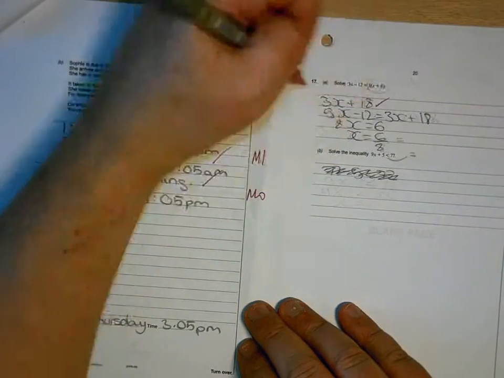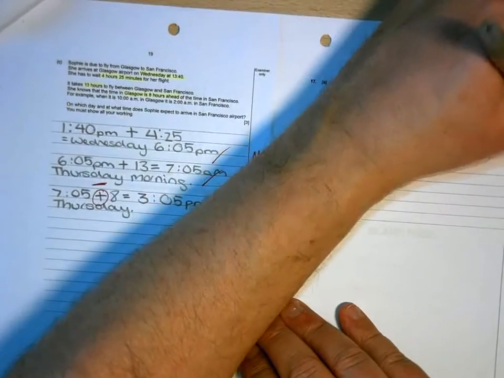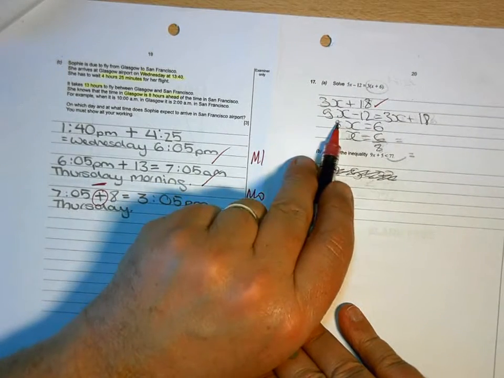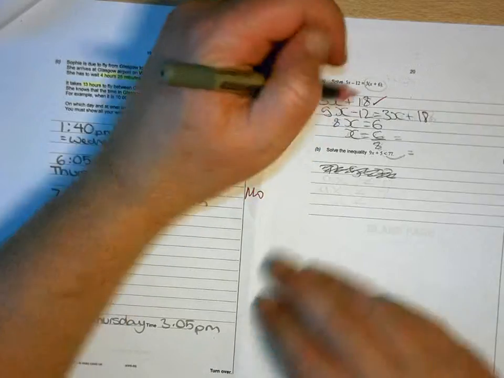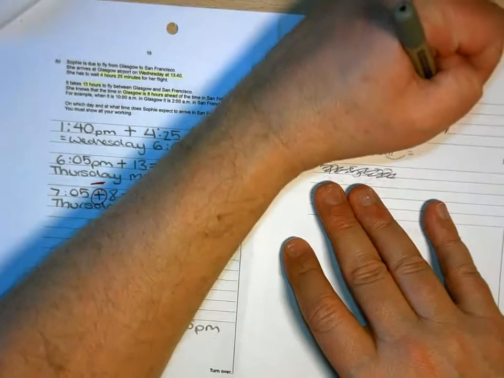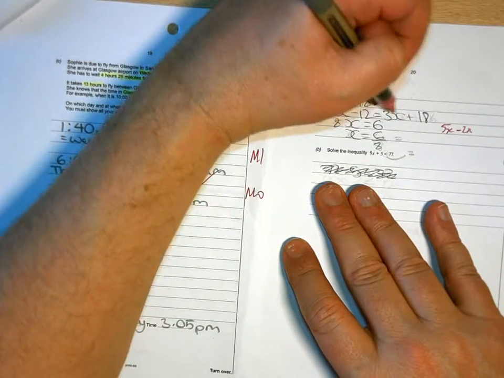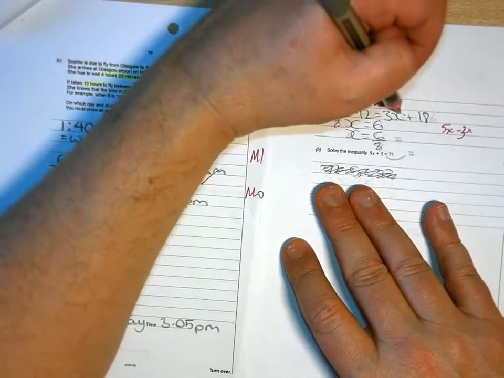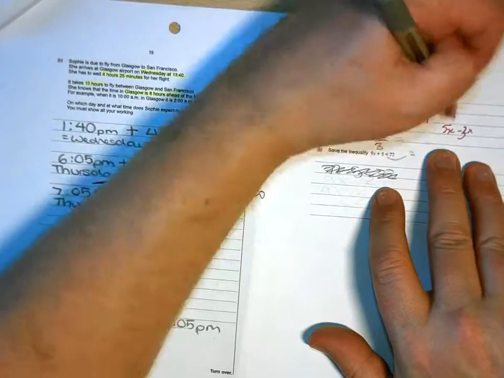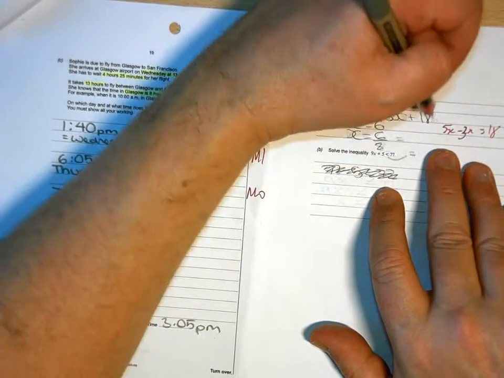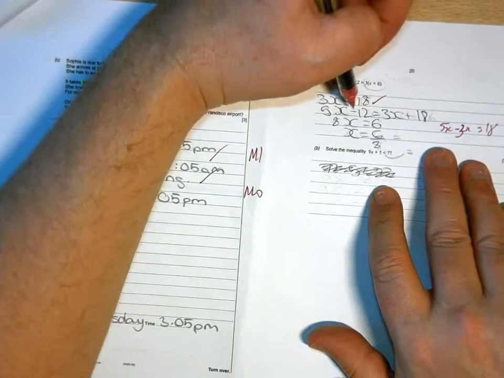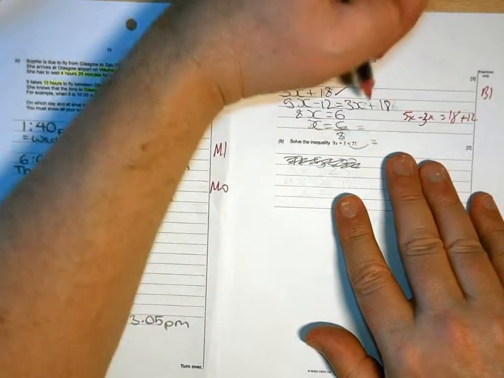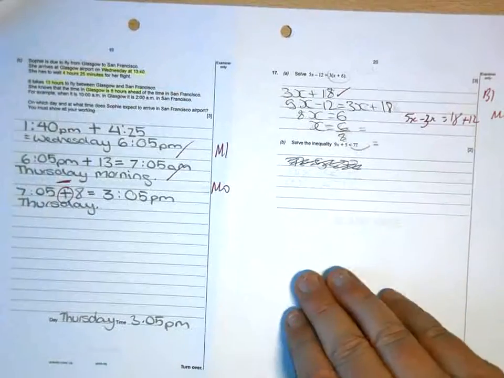With this one, 3x plus 18 is correct, but then your method goes wrong because that should be 5x take away 2x. You have to take away 3x, because you have to take 3x off that side, so you have to do the same with that one, and then that equals 18, which is there, and then you have to add 12 to both sides to get rid of that one. So your method goes wrong with that.